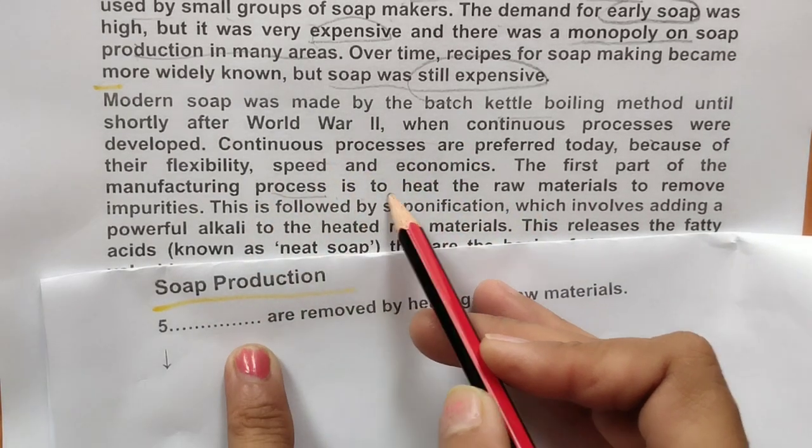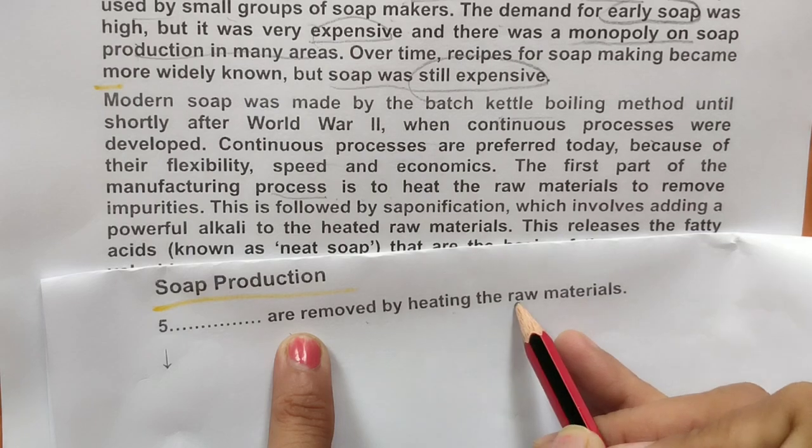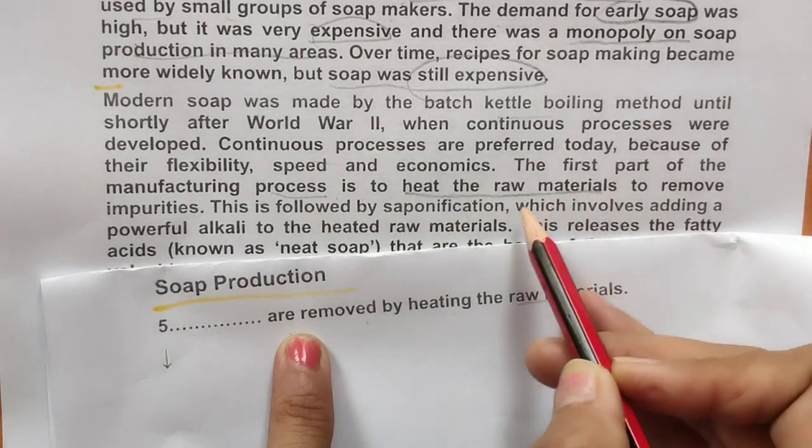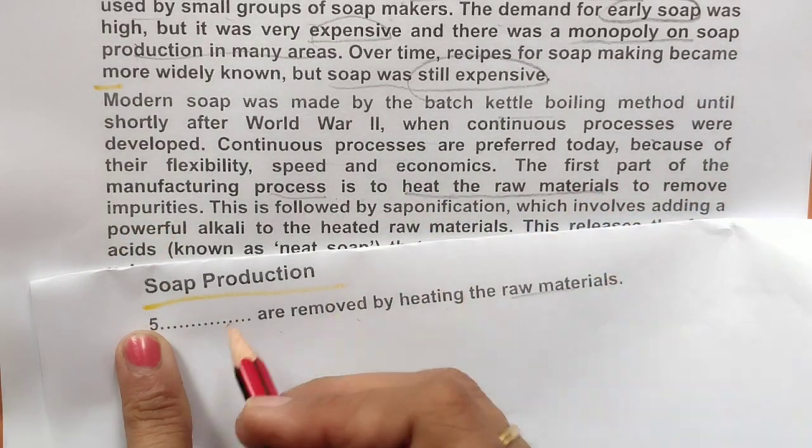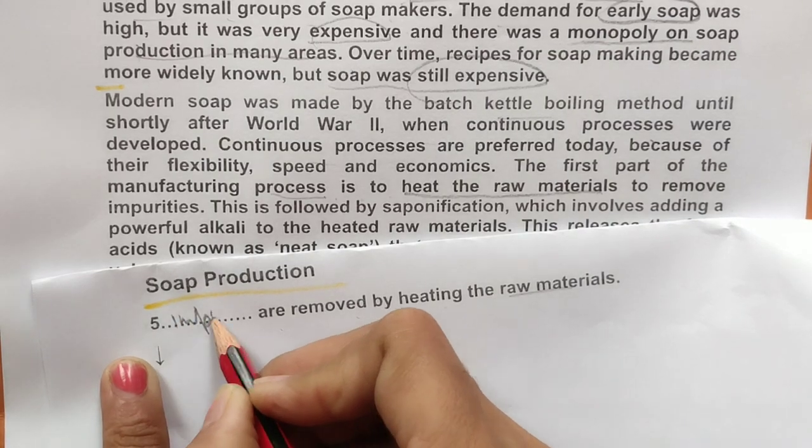The process they are talking about, impurities are removed by heating the raw material. Raw material is here, so what is removed? To remove impurities. So we will write here impurities.